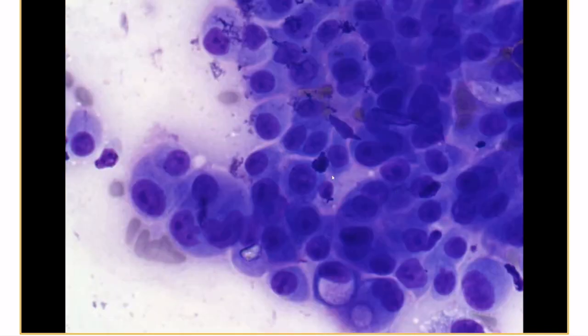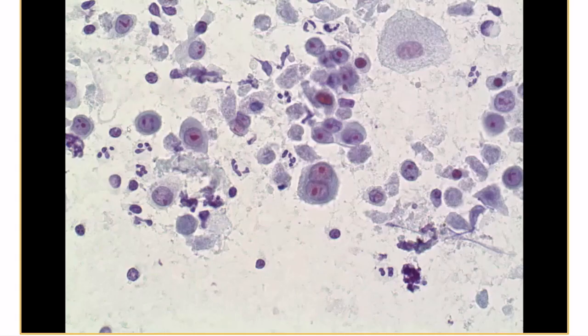You see more mitosis, some vacuoles, very prominent large nucleoli, necrosis in the background, very high degree of pleomorphism, some binucleation.